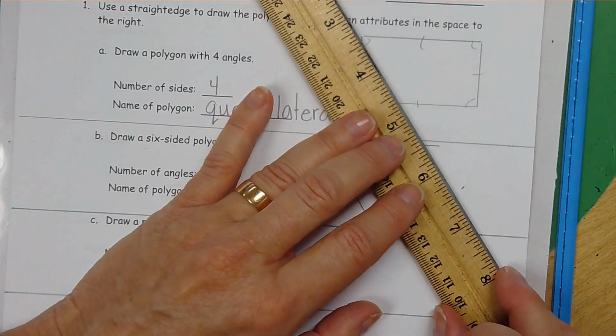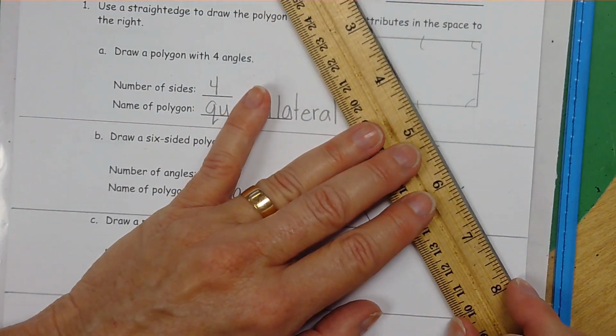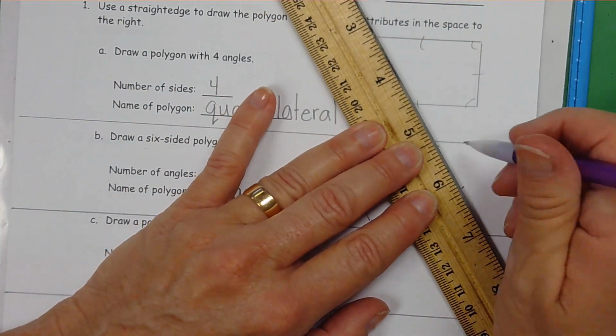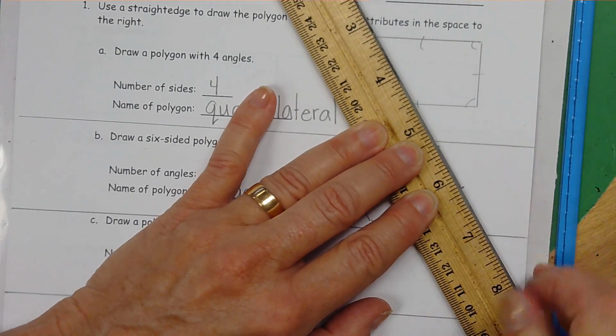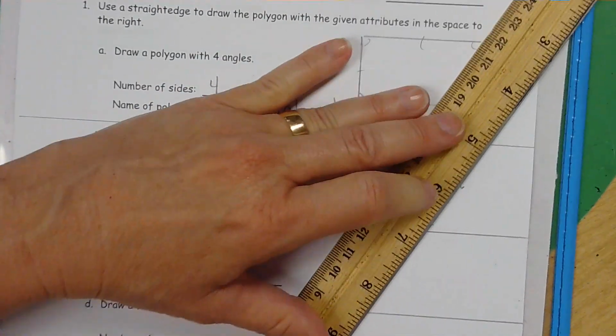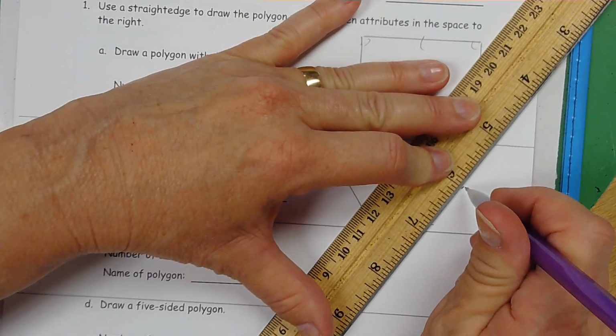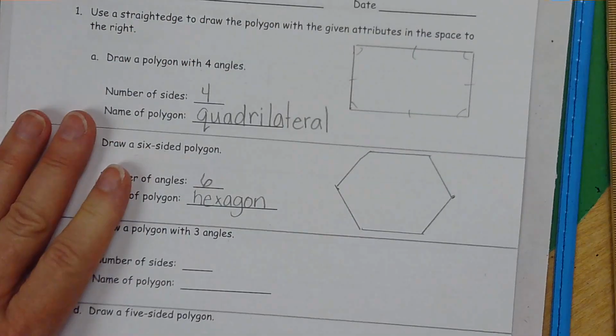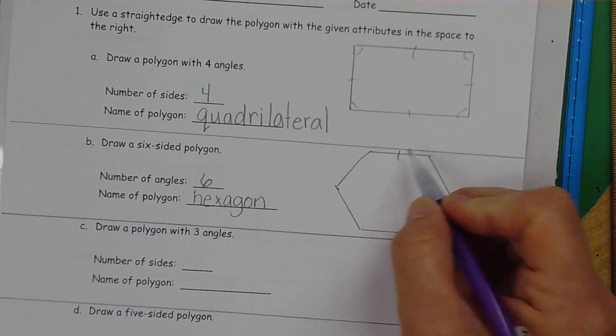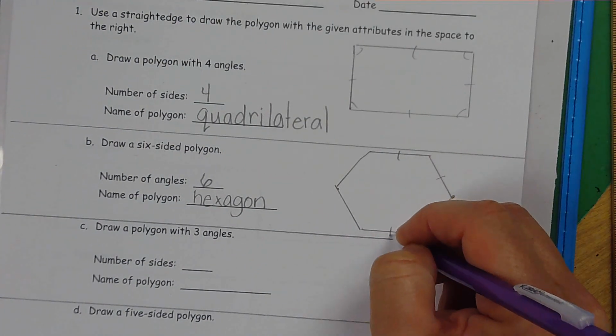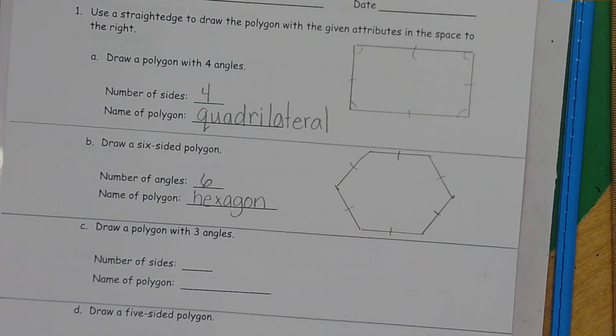Same thing over here. I'm going to draw a line from the top line down to my dot, and then from my dot down to that bottom line. So this has 6 sides. This looks the most like, you know, those yellow pattern blocks, the hexagons. 6 sides, 6 angles, hexagon.